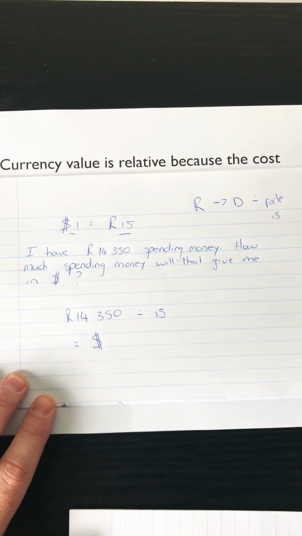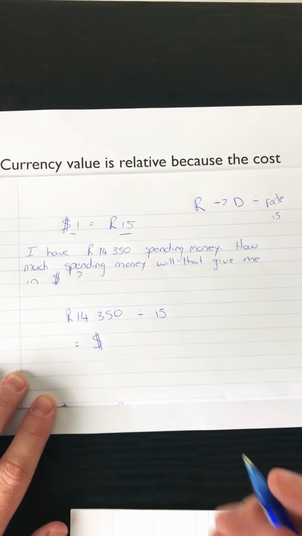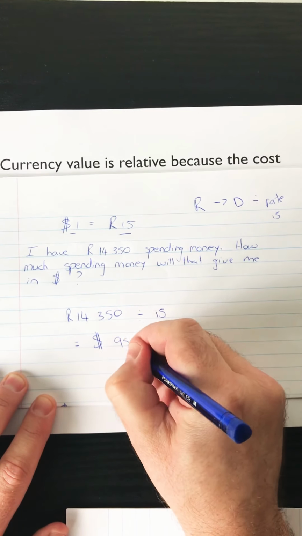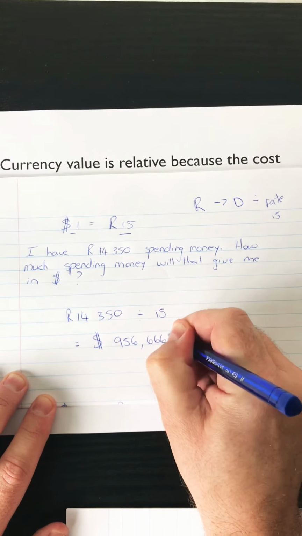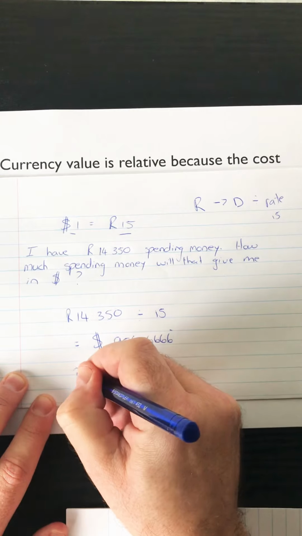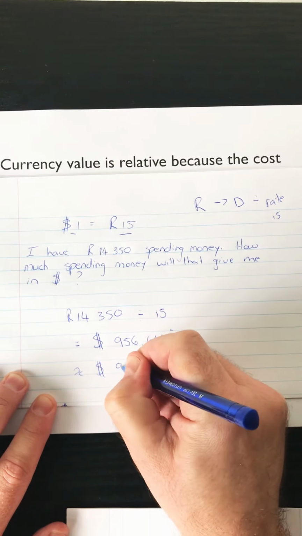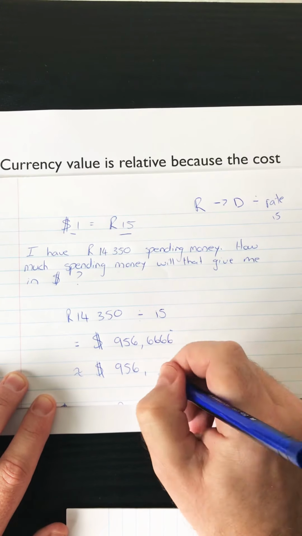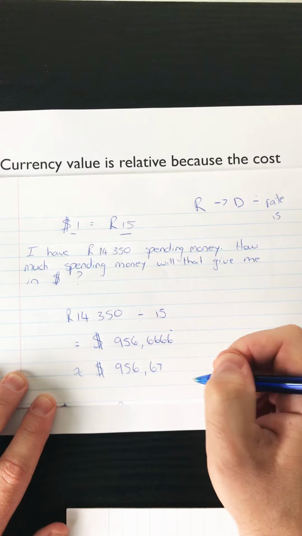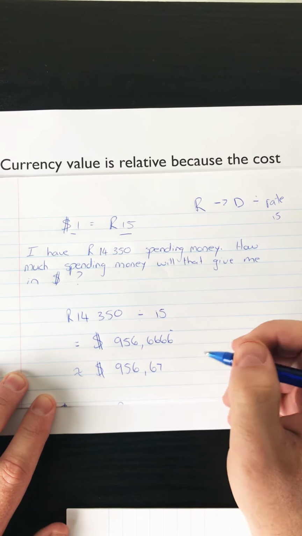Let's type that into the calculator. 14,350 divided by 15 equals $956.666 recurring. So let's round it off to 2 decimal places because we're working with money: $956.67.